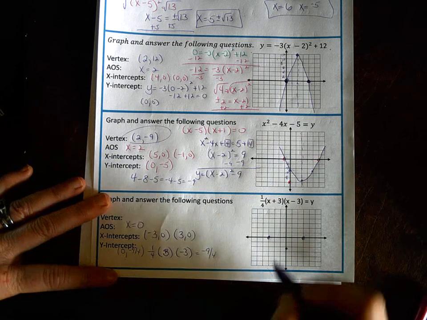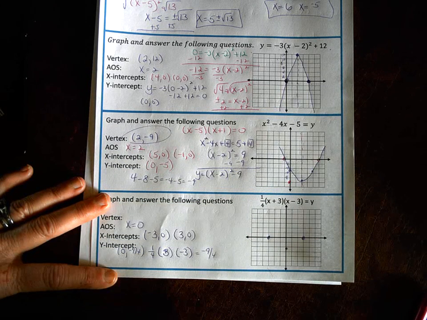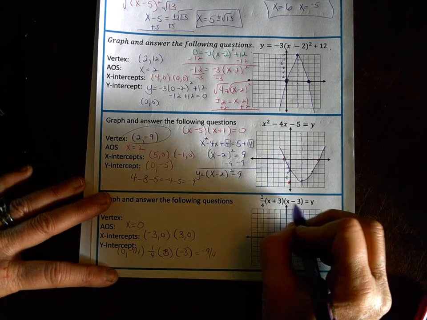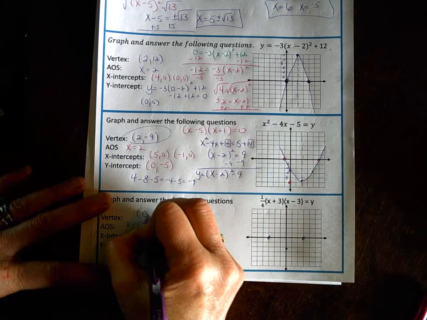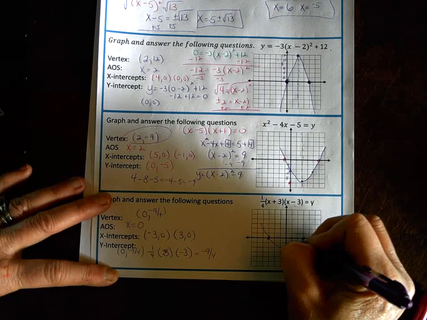I kind of noticed that that's in the middle, so I kind of know that would be my vertex. But if you weren't sure, you could find the vertex by plugging 0 in here, which is the same thing we did there, so why do it again? And you have your graph.